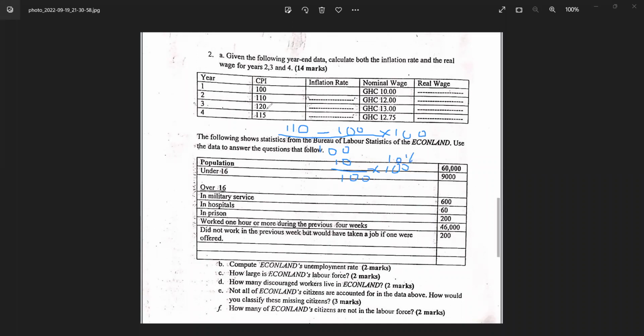You do the same for 120. So that will help you fill this slot. All these ones are this simple to do. 7 marks. So let's go to the next part. When we have the inflation rate, the CPI and the nominal wage, how do you compute the real wage?